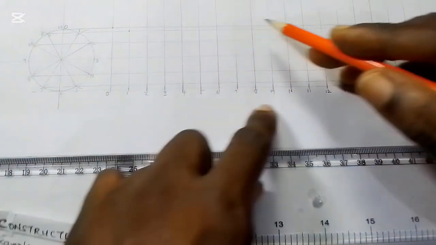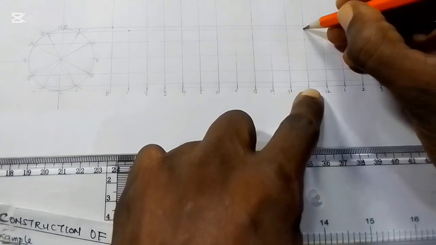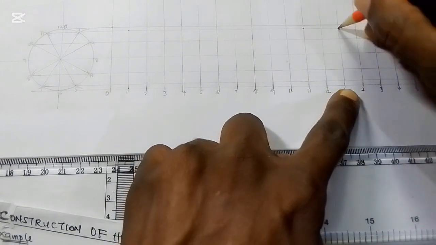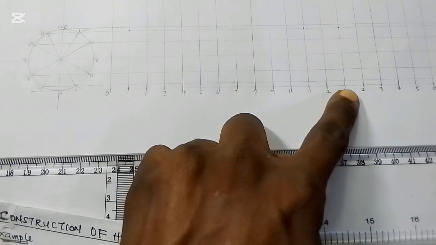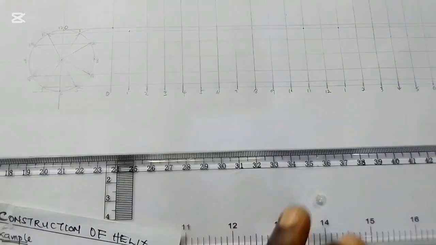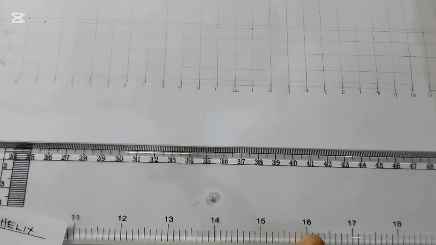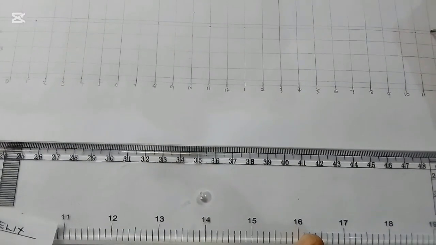Then trace until you get to 11. So this is for 11. Then do the same for this side also. This is 1 and until we get to 11. Okay, then this is our 12. Okay, so you have that like that.